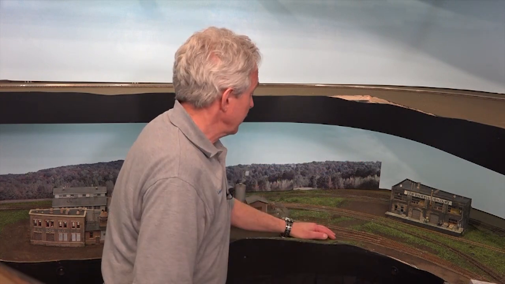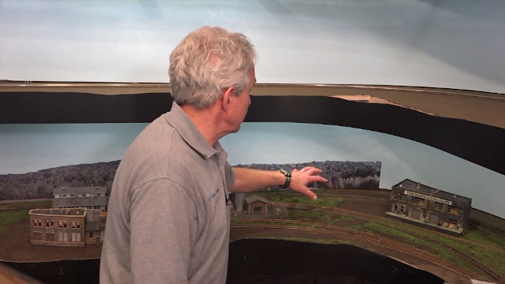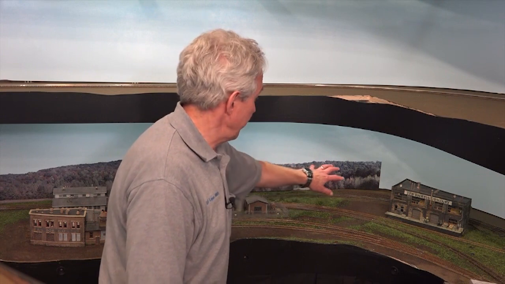Well, we can add some verticals. And by verticals, I mean elements that have a very strong up and down element that will really help de-emphasize how long and flat this area is. And we're going to start at the back of the layout and work our way forward. One of the things we're going to do to break up some of this long expanse of trees that we have back here is by adding some background buildings.